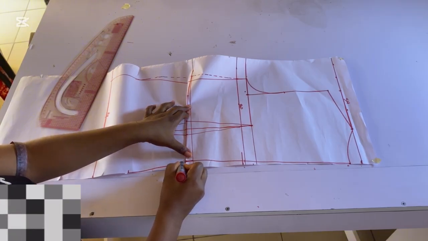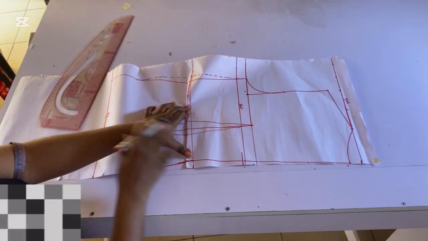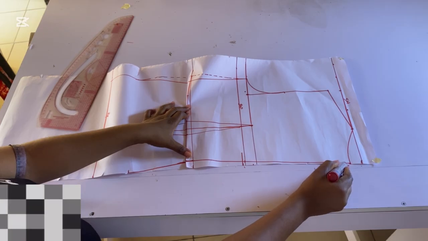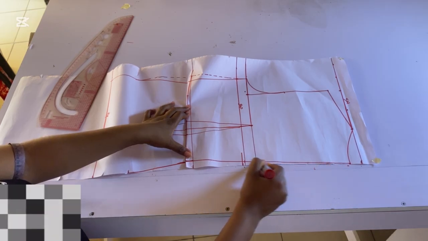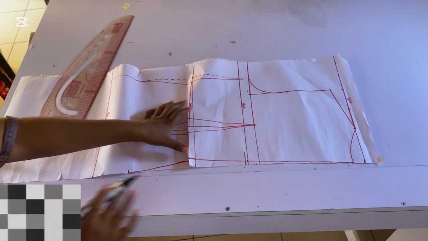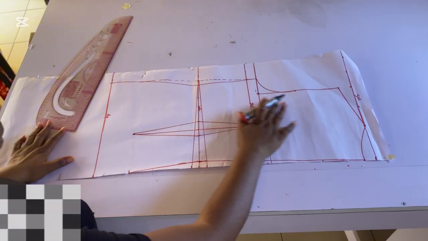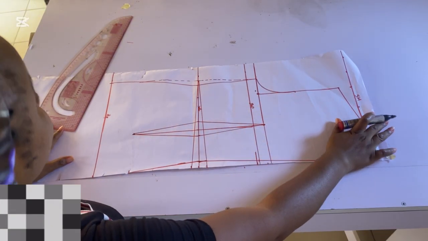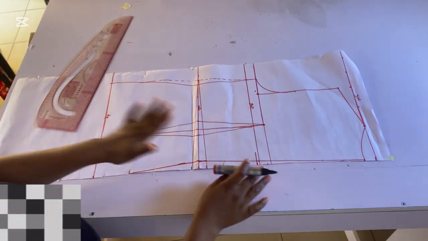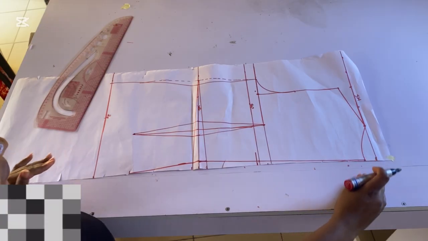Okay, so this horizontal dart, you use your masking tape to cover it up. Yes, you place it very well, and you cover this horizontal dart the same way I am doing here, because it's not supposed to show on your fabric. Okay, so you cover it up before transferring your pattern to your fabric.